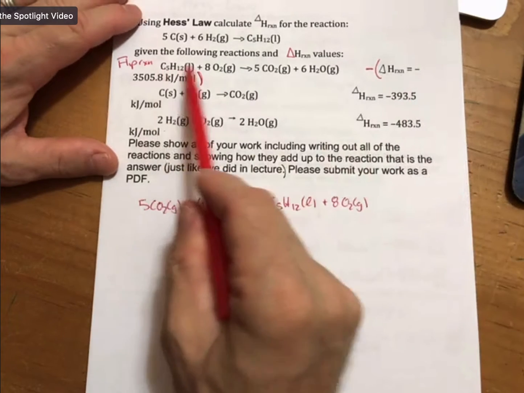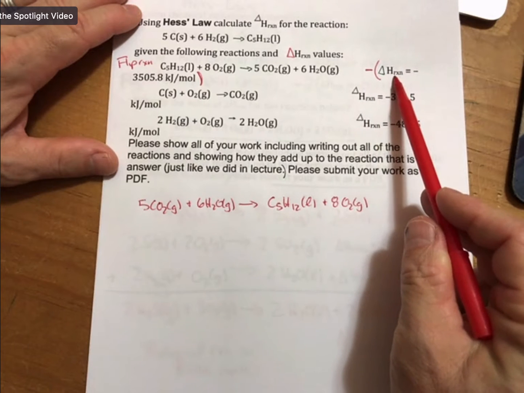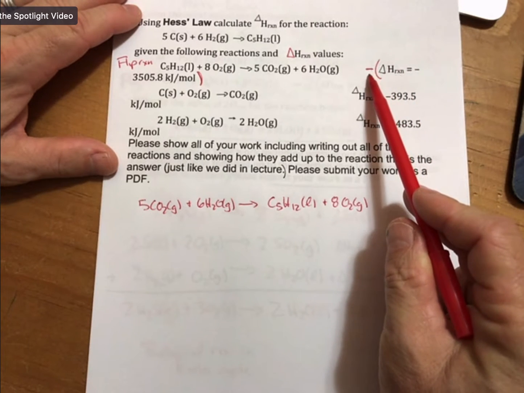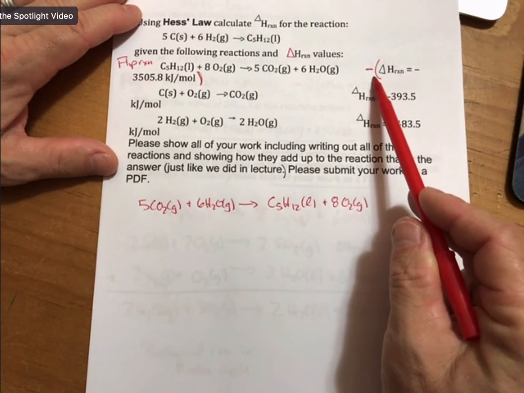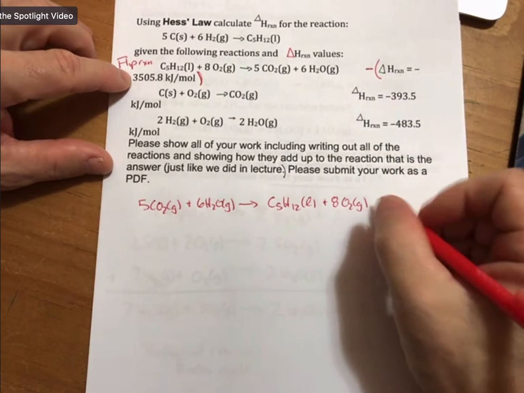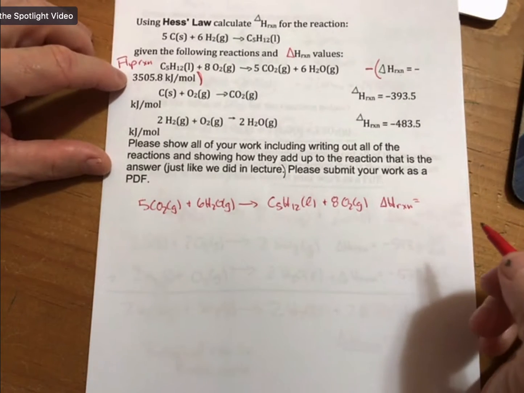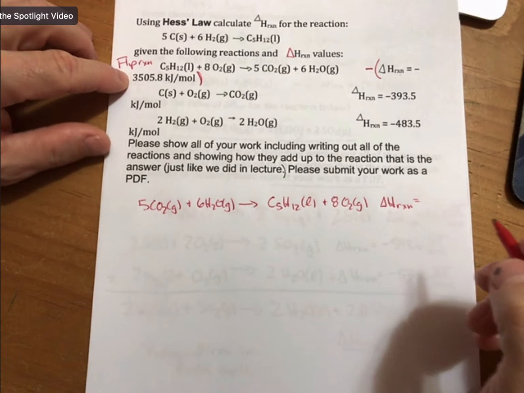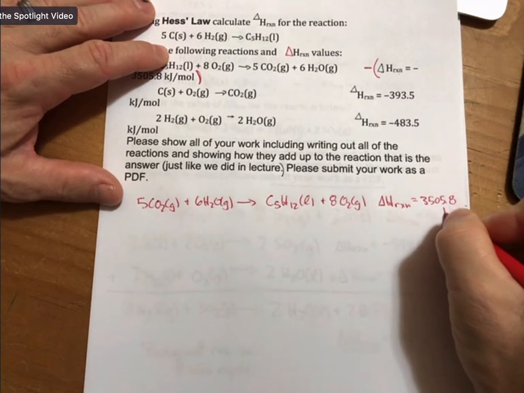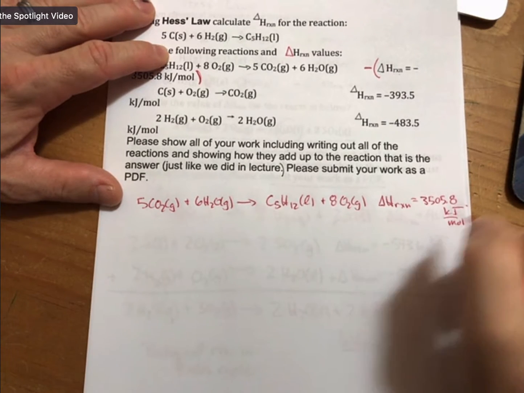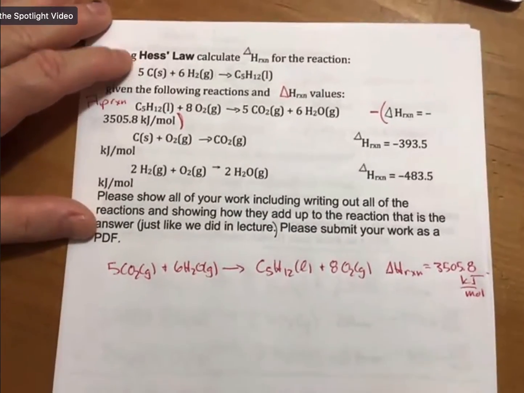And when I flip a reaction for reactants and products, I'm going to take a minus sign to the delta H. And you can see that I've got 2 minus signs here. So 2 minus signs equals a plus. So I am going to write for this reaction, delta H reaction equals plus, so I'm not going to write the plus though, just 3505.8. And that's going to be kilojoules per mole. I think I can zoom in a little bit there.